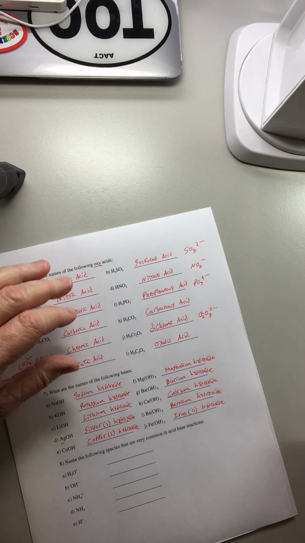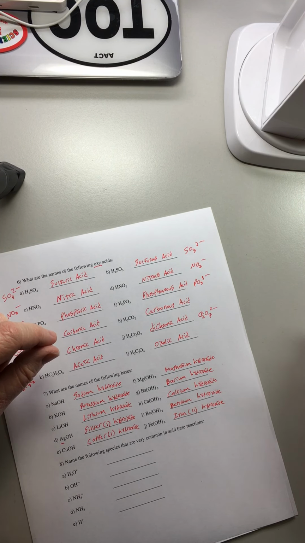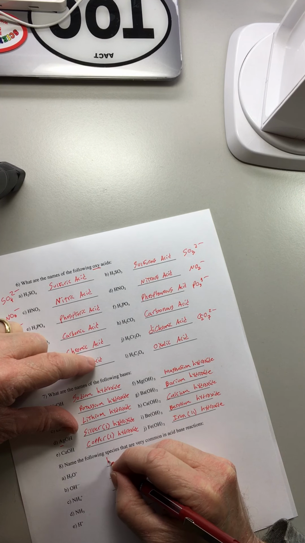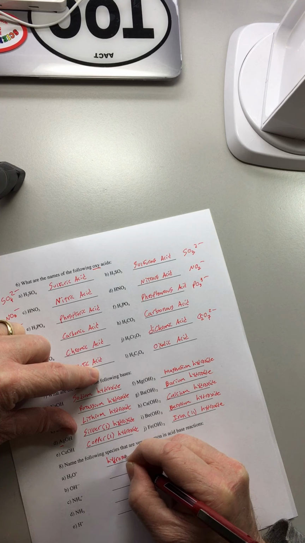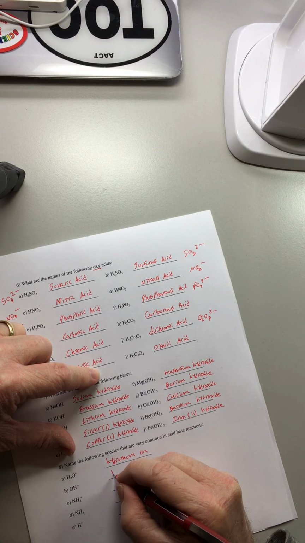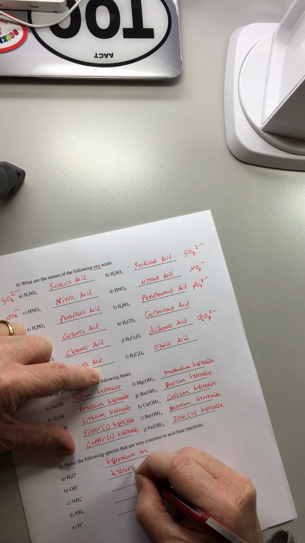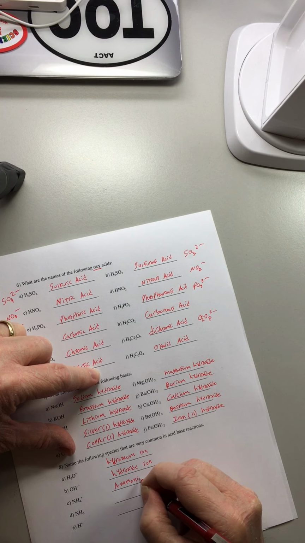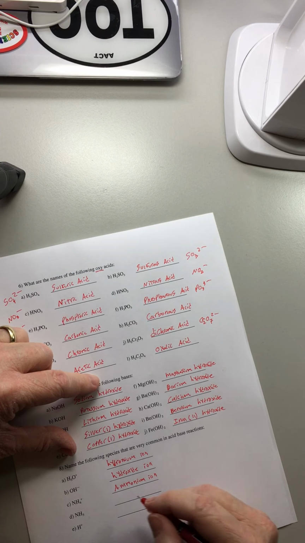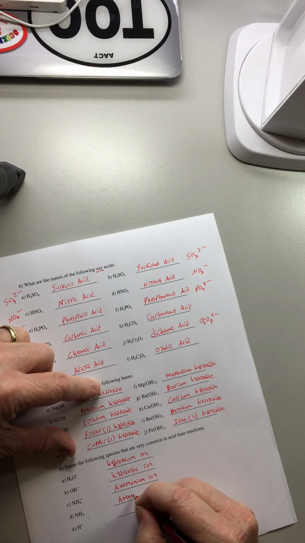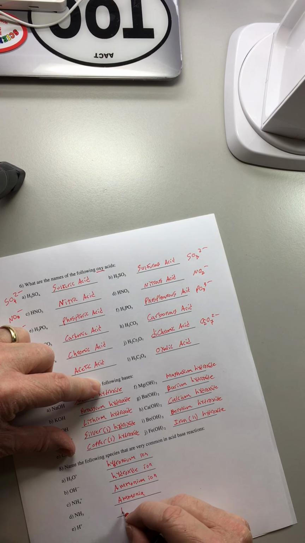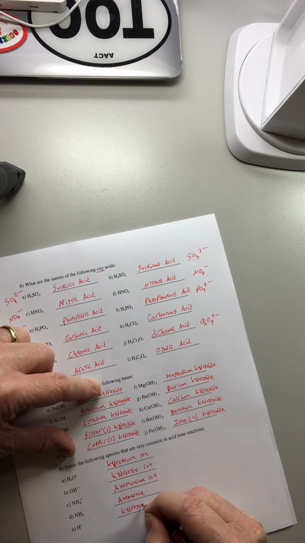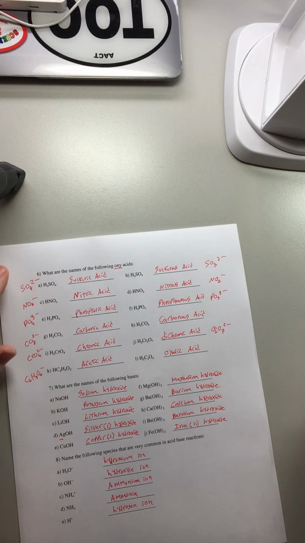Okay, so down here, just some common ions that we use in acid-base reactions. Hydronium ion, hydroxide ion, ammonium ion. This one's actually not an ion, it's just ammonia. And the hydrogen ion. Okay, so we'll pause that there in case you have to get caught up a little bit.